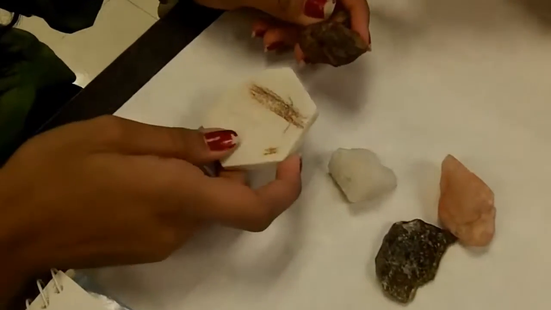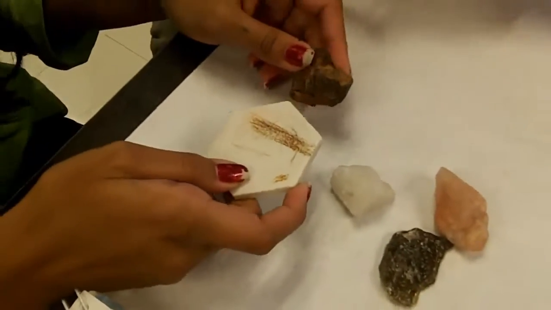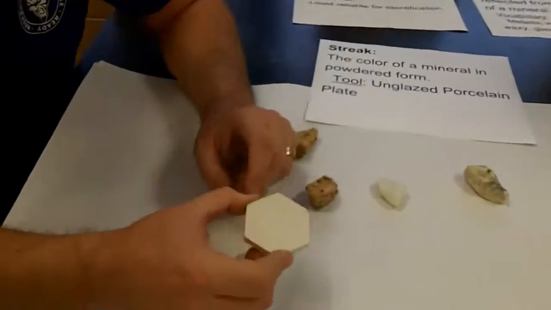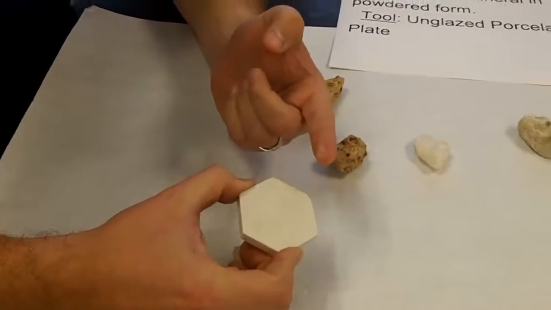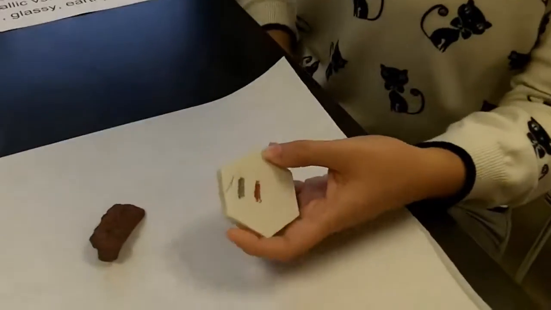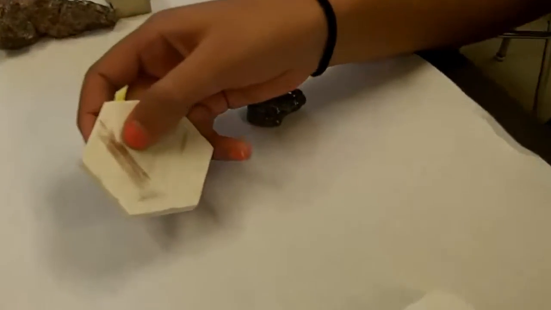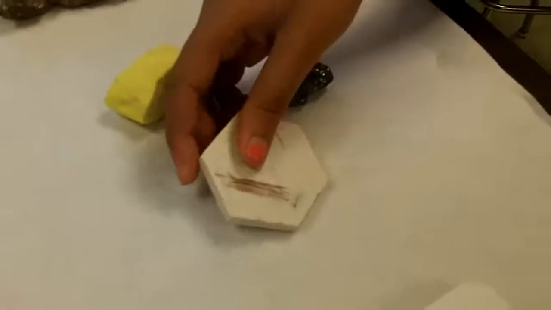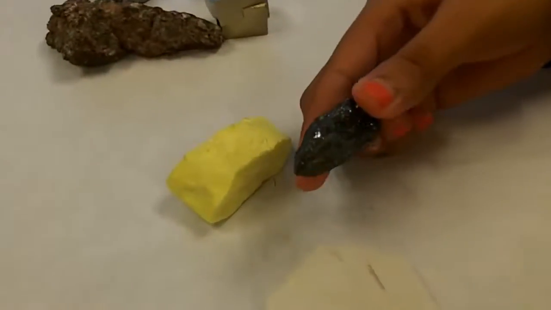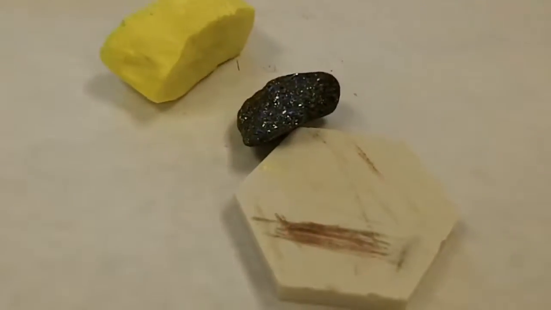Here, yours came out brown, like a brownish color. Mine was white again, right there. All right, Potter, let's see what yours. Mine is silver. It's right here. Mine is brown, right here. Huh. Well, that's interesting. Why is that unique? Look at that.